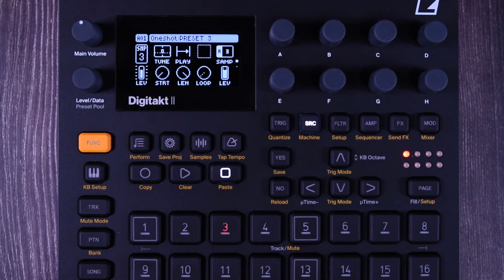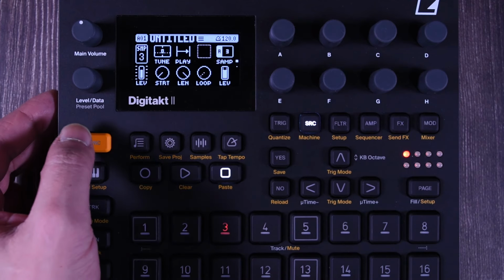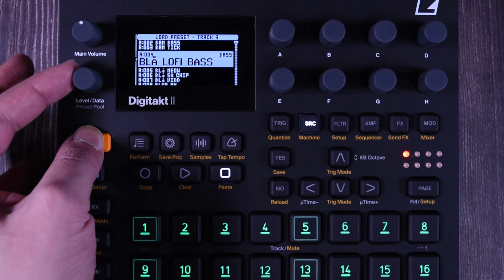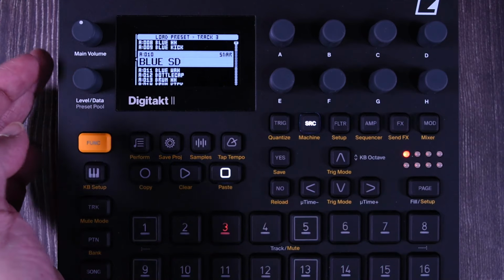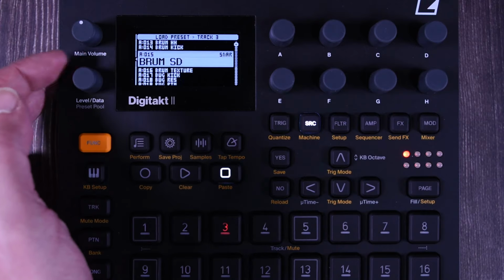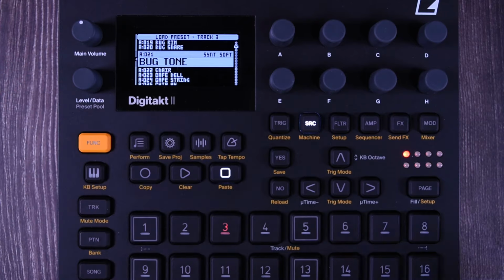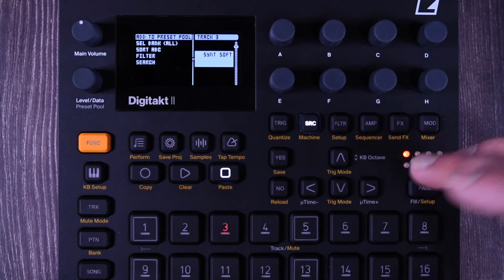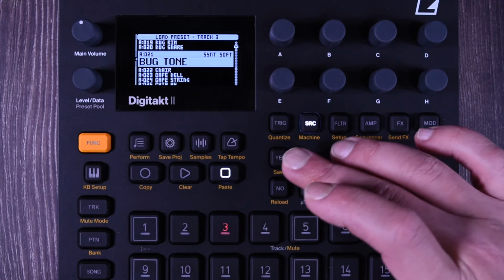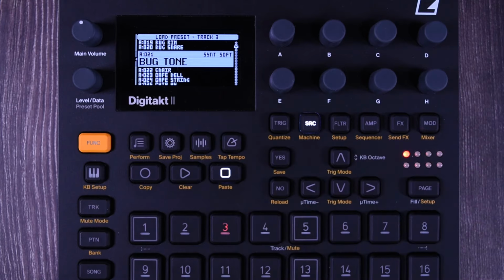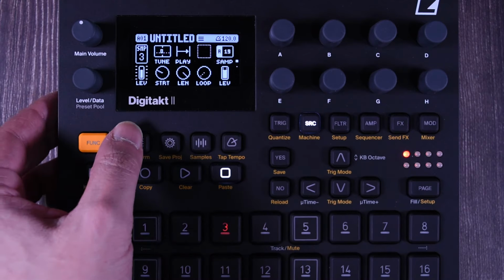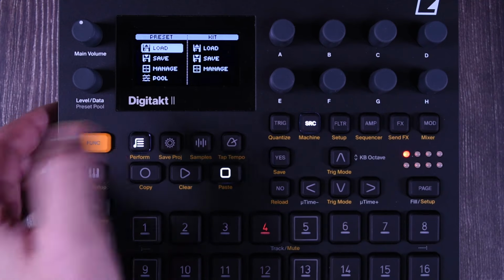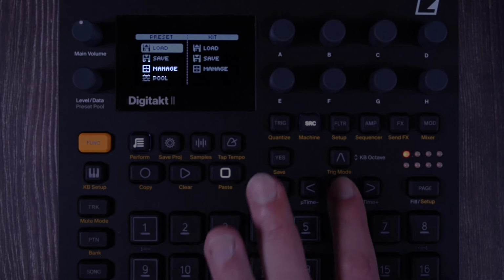You have a different way to load presets. I can go to function, hold it, and when you move the level data, you can go to a different preset. I can release this and just go here and just move it and scroll. And then again, you have to the left all the sorting options, and I can load that one. And there we go. The preset was loaded. And still, we have one more way. I'm going to go maybe to the 4, and I'm going to go to the preset manager.